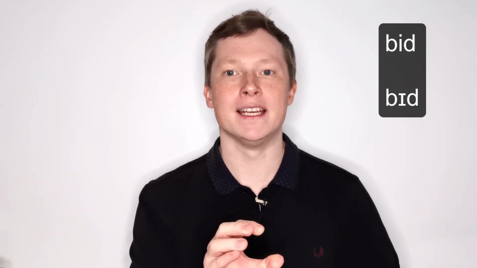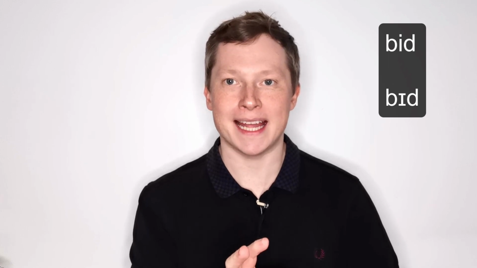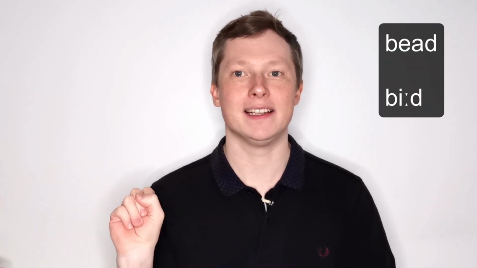Also words like fit. This is not feet, but it's fit. Also bid. Contrast this with bead. Also pitch. Don't get this confused with peach. E with the long E sound. So watch the difference between those two.